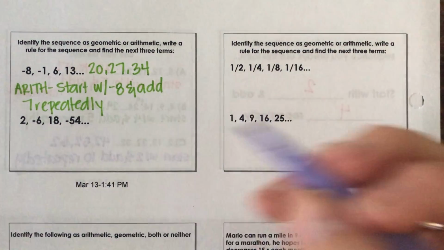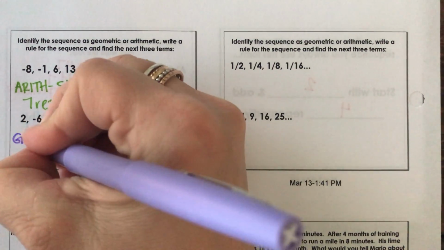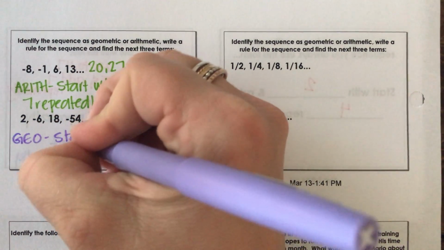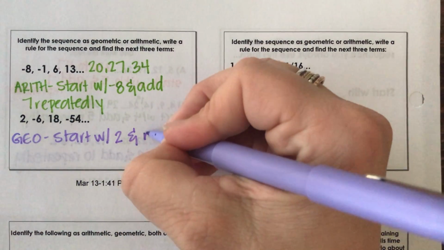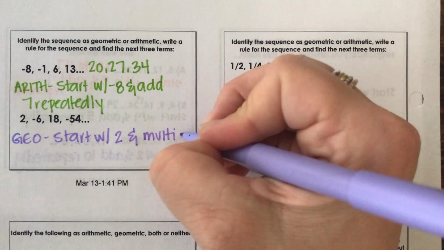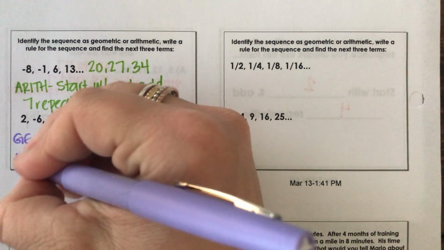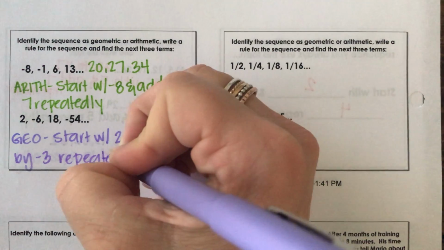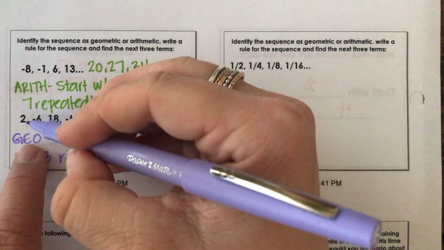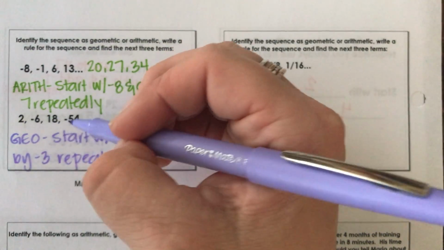And then on this one, it's geometric, and it starts with 2 and multiply by -3 repeatedly. Because it's going positive, negative, positive, negative.